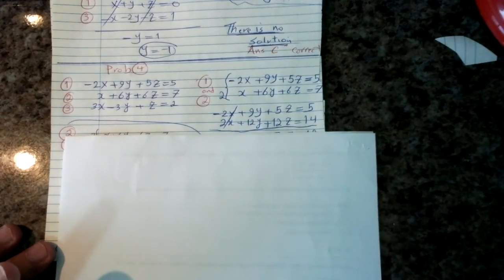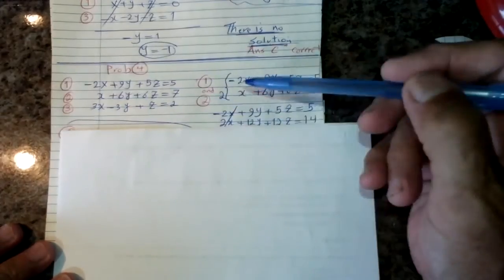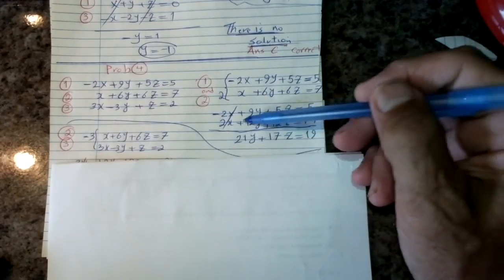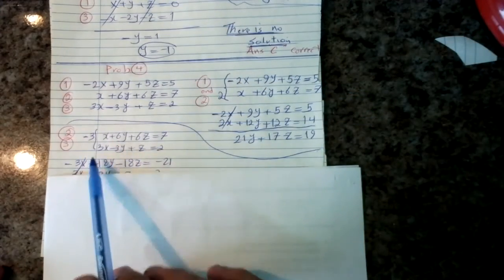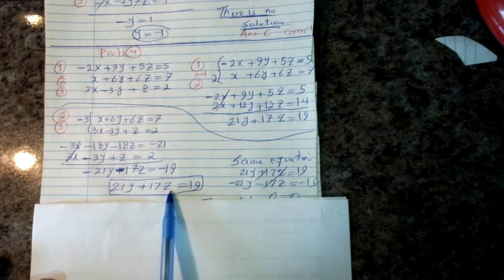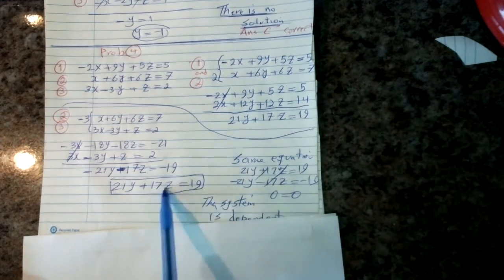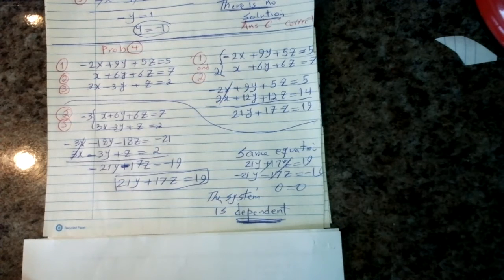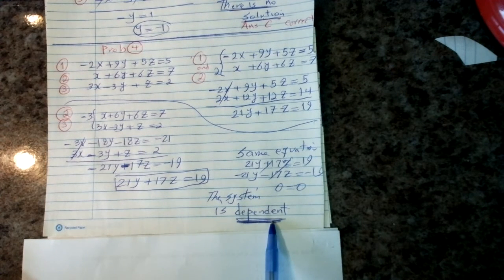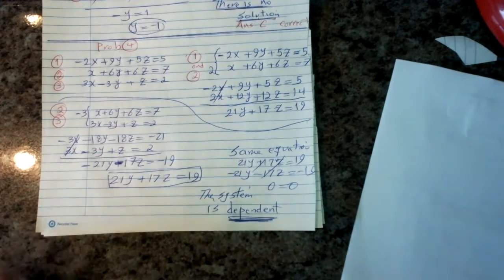On number 4, same thing. We label the equations, then we take 1 and 2, we eliminate x, then we take 2 and 3, and we eliminate x. Now I have two equations. If you notice, both equations happen to be identical. The system is dependent because you come up with the same equation.